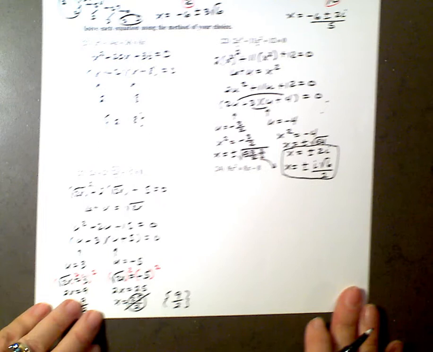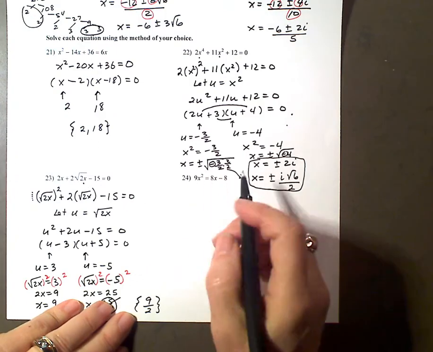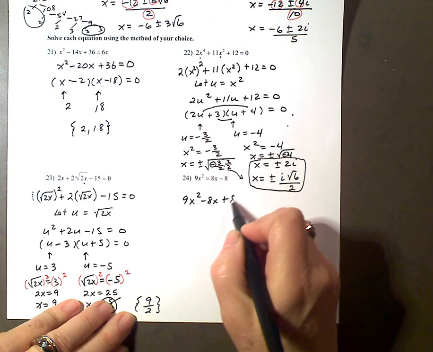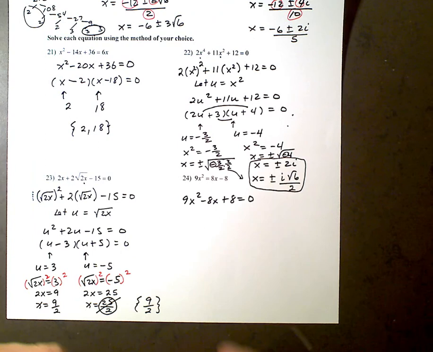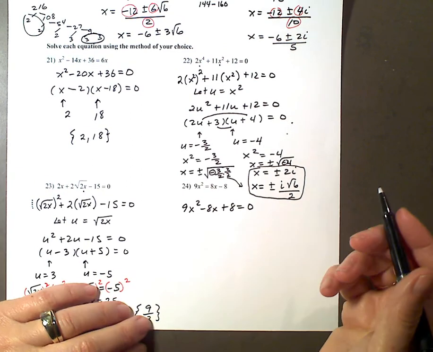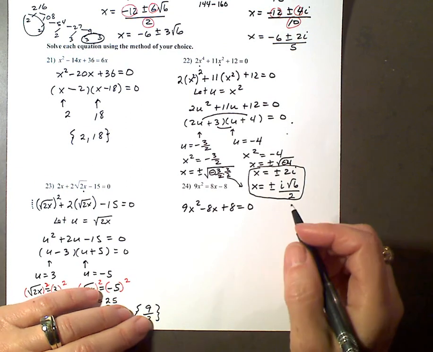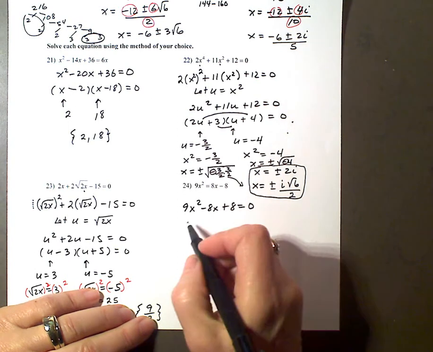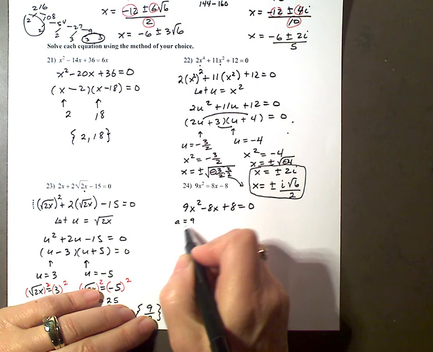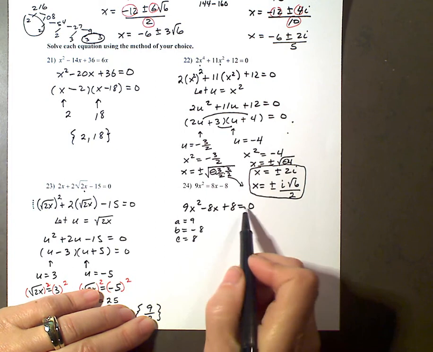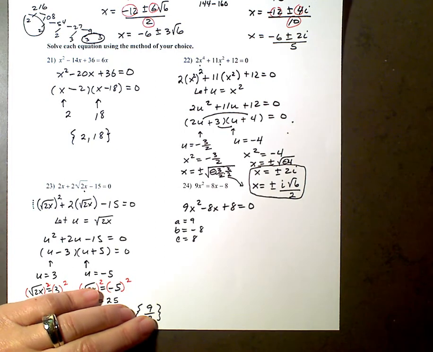Okay, number 24. I get to use the method of my choice, 9x squared minus 8x plus 8 equals 0. So because a is not 1, I don't want to divide every term by a to use the completing the square. So I'm just going to use, this might factor, but I'm going to use quadratic formula, I think, for this. Yeah, so anyway, a is 9, b is negative 8, and c is positive 8. You have to make sure you've got the other side set equal to 0, otherwise you don't really have the equation in standard form.